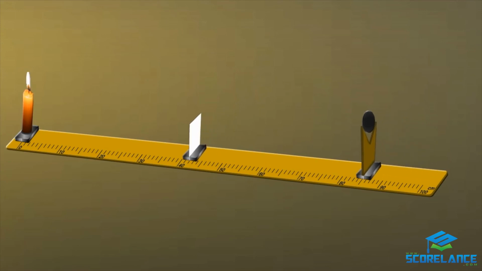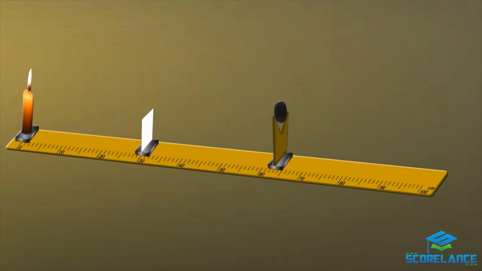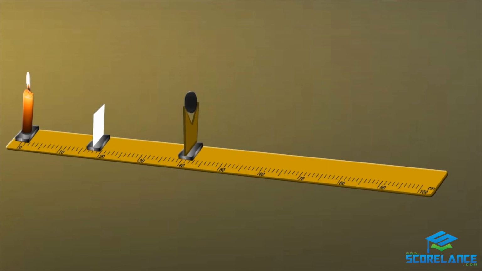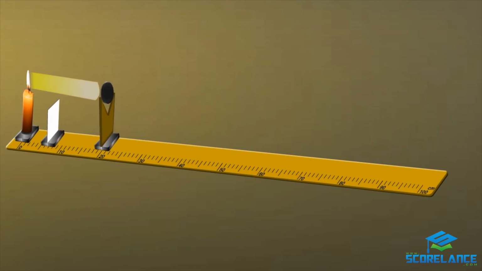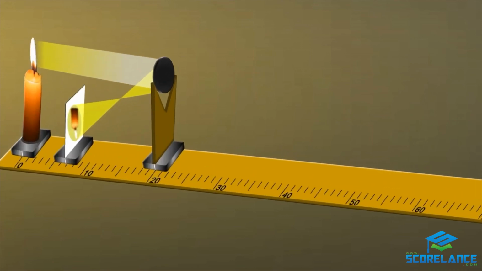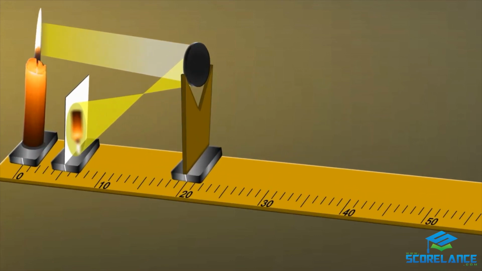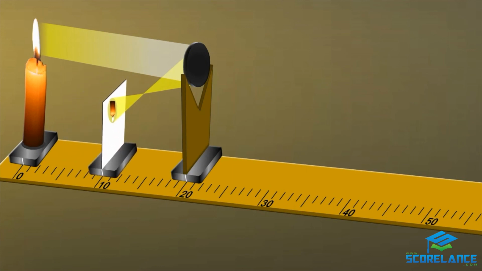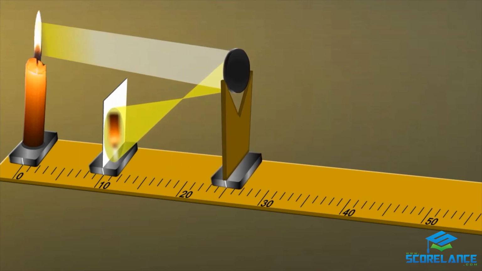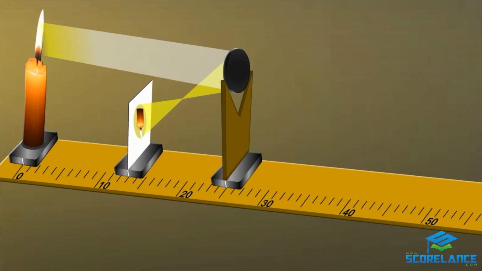Now adjust the position of the concave mirror or the candle, and you find the image formed on the screen which is placed between them. The light rays reflect from the concave mirror and the image is formed on the paper. Place the V-stand at various positions and see how the image is formed on the screen.